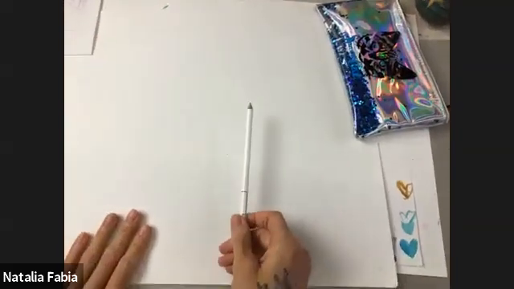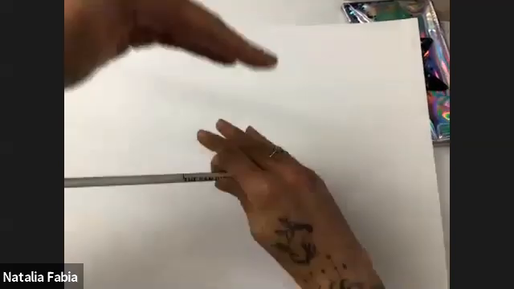So first things first. If this is my paper, we're going to do a horizon line, and I'm going to do that line right here. I'm going to do it very light so I can erase it. Does anybody know what a horizon line is? Have you ever heard people say, like, I'm going to look out into the horizon? Well, that's where the sky and the land meet.